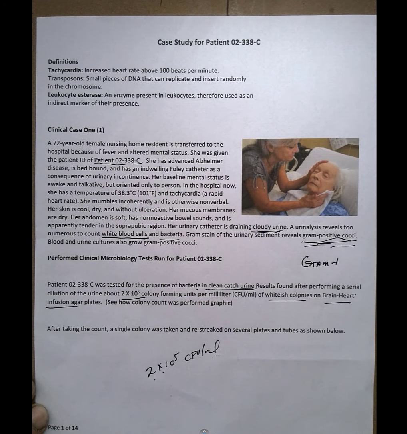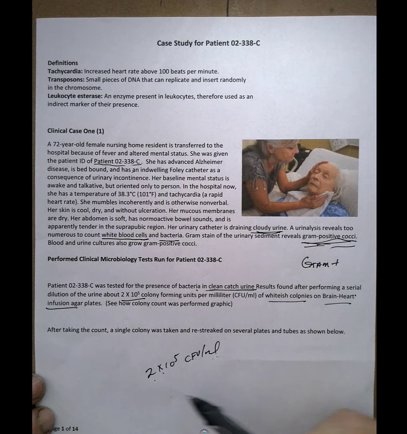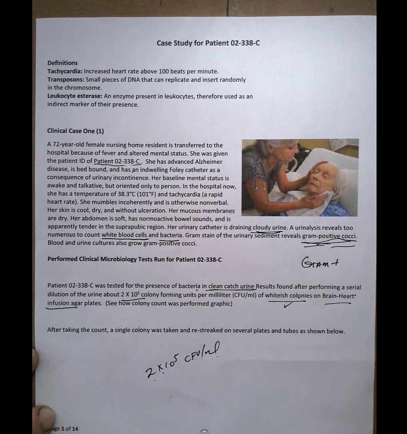So we take an ml of the sample. We should have about 2 times 10 to the 5th, 2 with 5 zeros, and that's a lot for this type. Now they're whitish colonies, and so that is a clue.